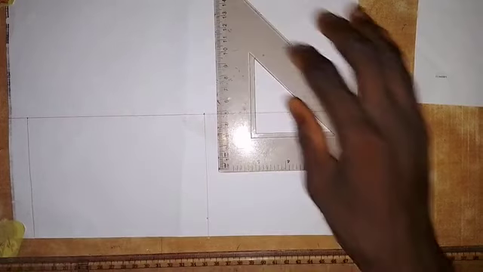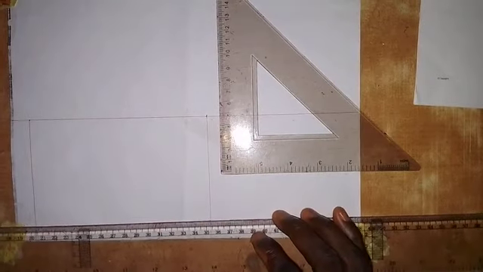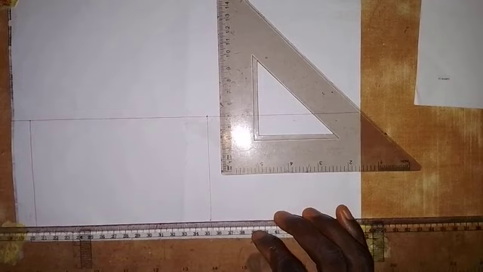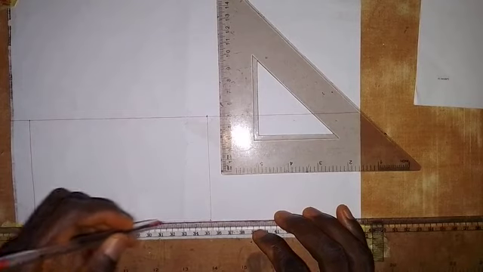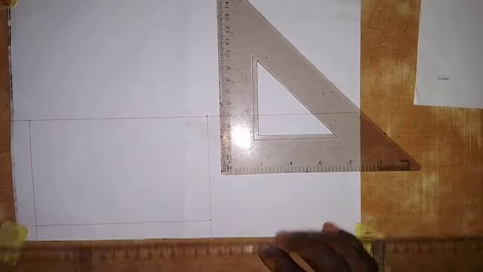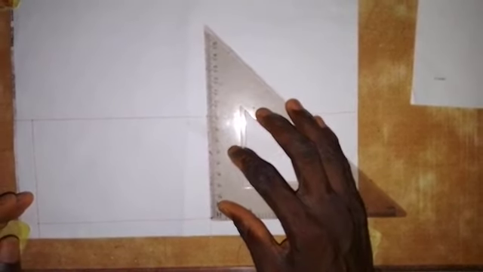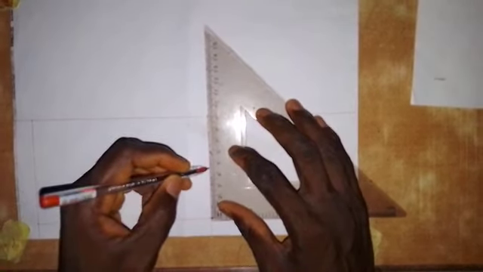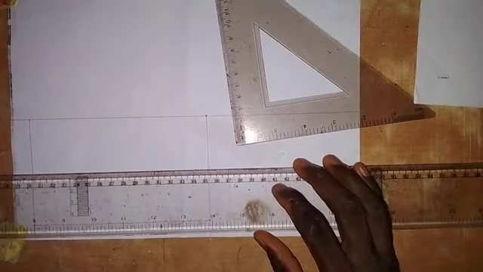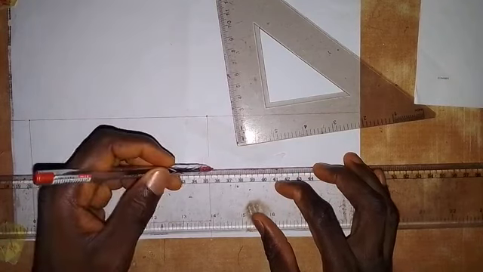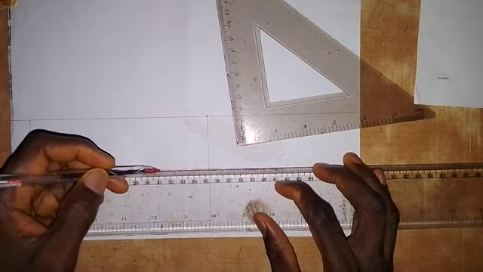So I will take a measurement of 90 millimeters here. So this is 90. Then I'm going to draw a horizontal line like this. I need to get the midpoint, which is very, very important. So that's 90 by 2, which will give us 45 millimeters. So here I have 45 millimeters. I will draw this line as a center line just now, like this.